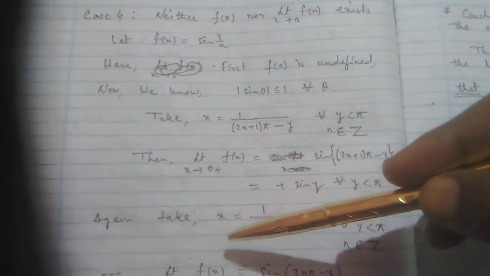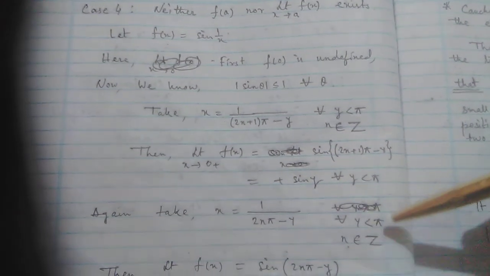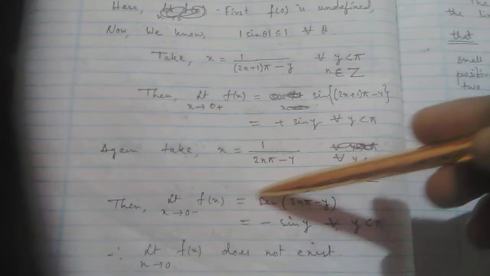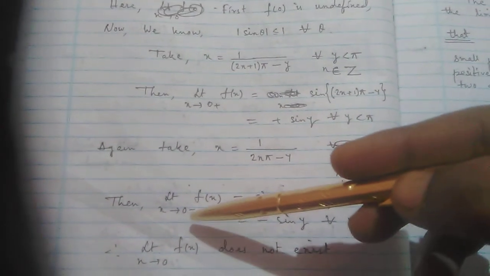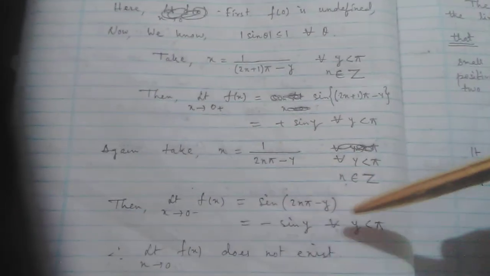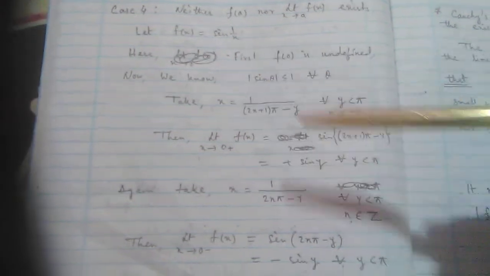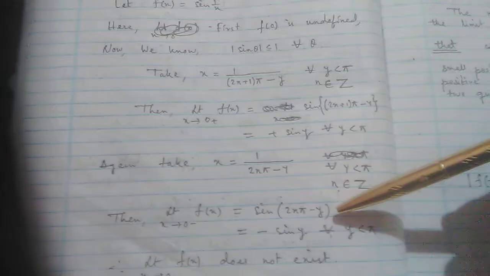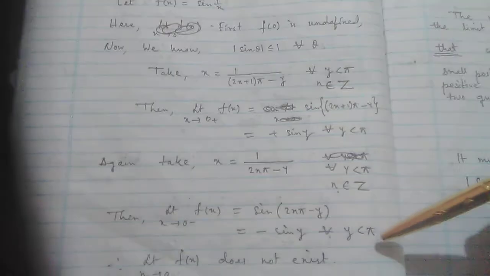And if you take x equal to 1/(2n pi - y), where y is less than pi and n belongs to the set of integers, then for the limit of f(x) as x tends to 0 minus, meaning approaching 0 from the negative side, we replace it in the function f(x) = sin(1/x), and we get sin(2n pi - y), which will be minus sin y, where y is less than pi.